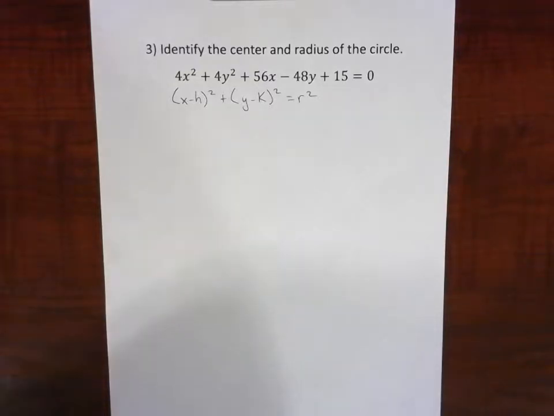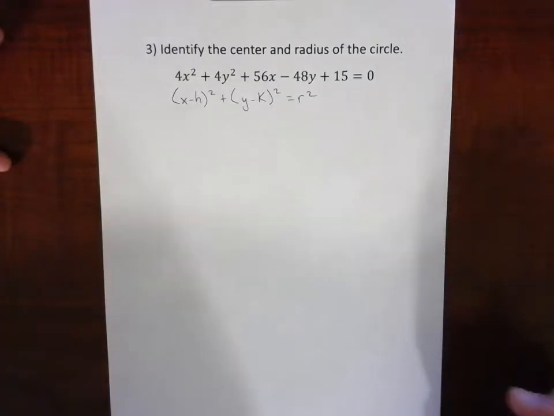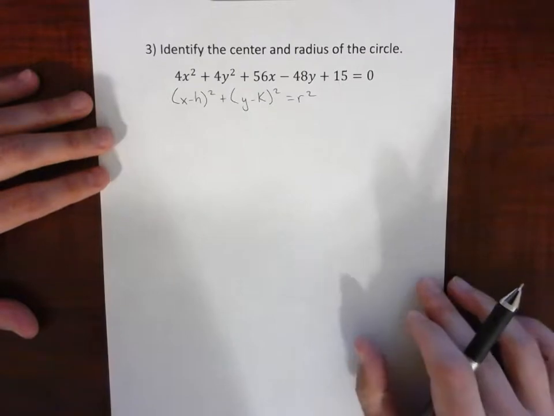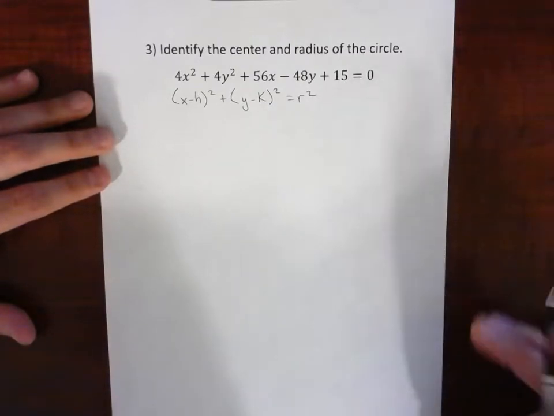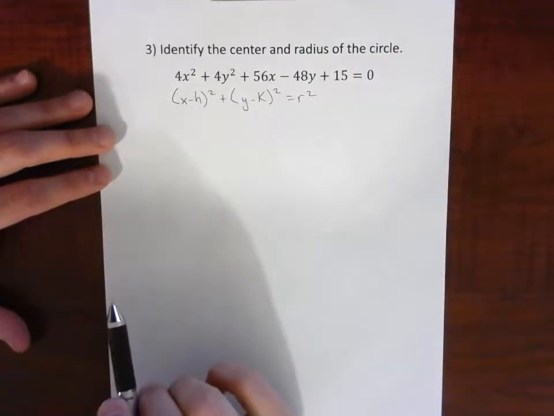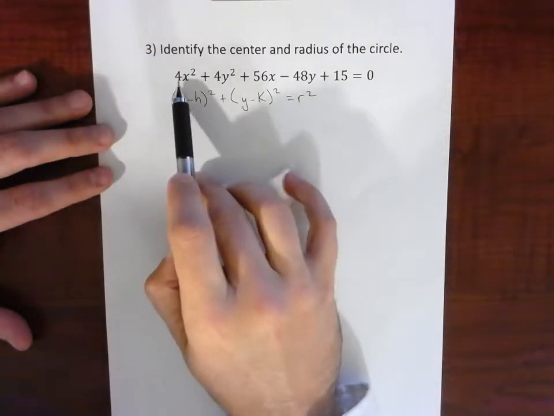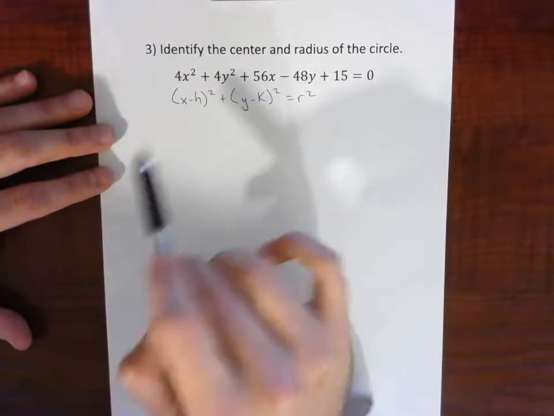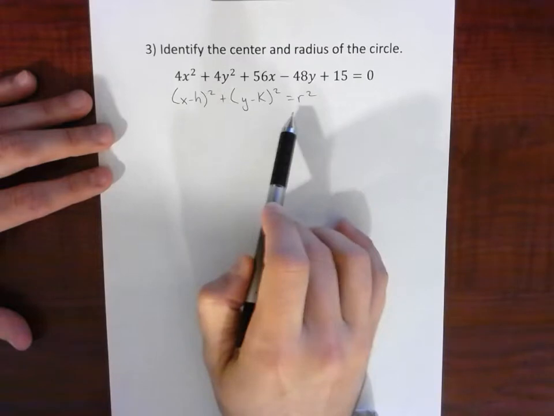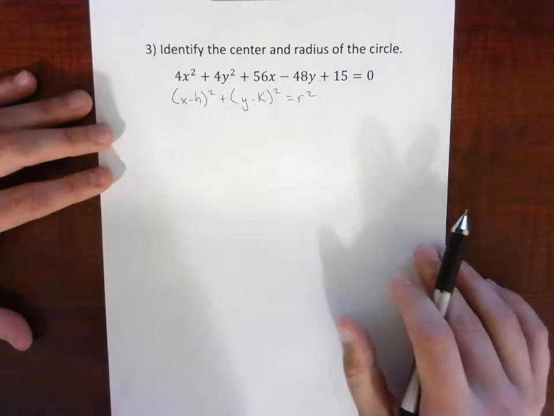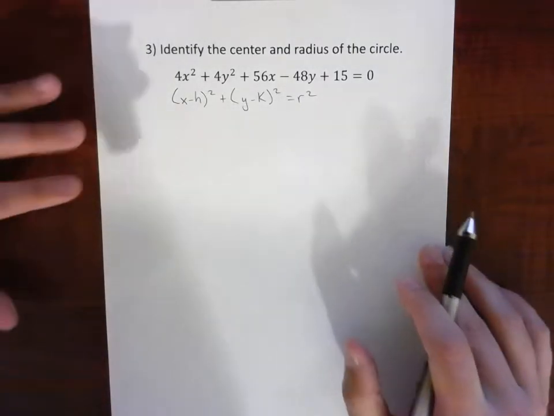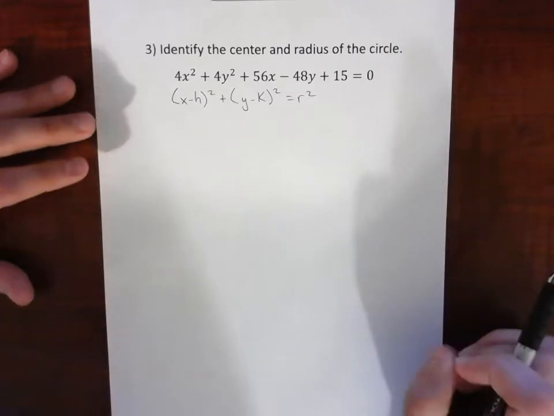This is example 3 from our circles lesson. Very similar to the last example we did, number 2. Find the center and radius. Well, again, this equation is in general form. It does not look like our standard form here that I've written. So our goal is to change it. We're going to do that again by completing the square.